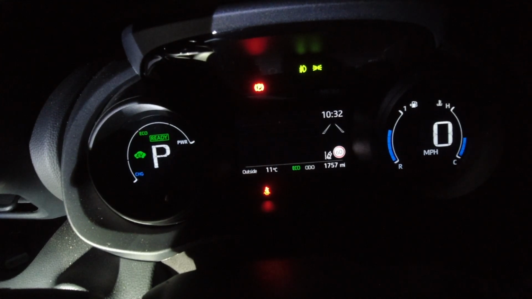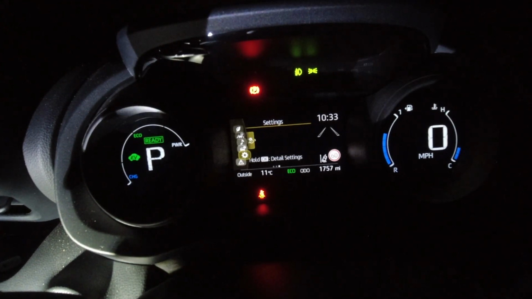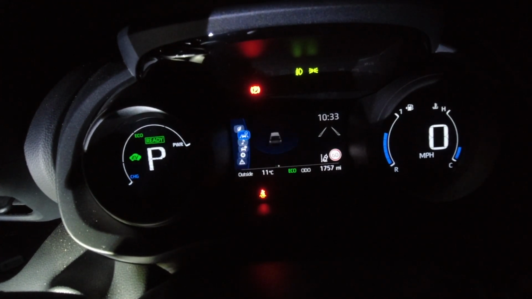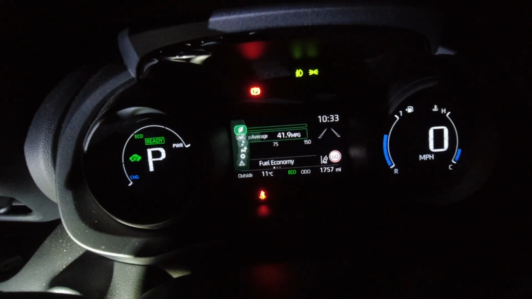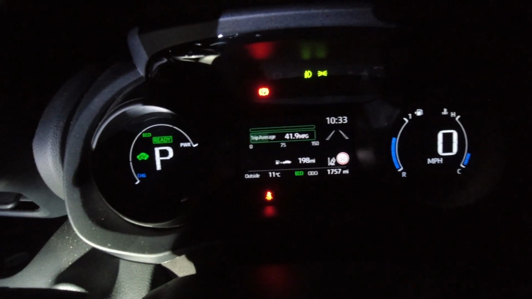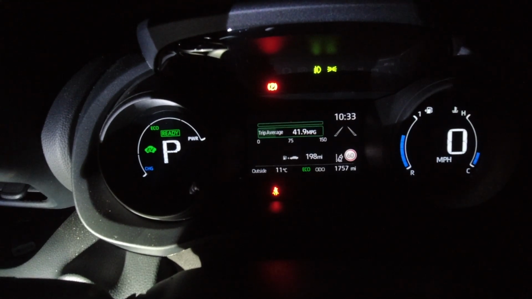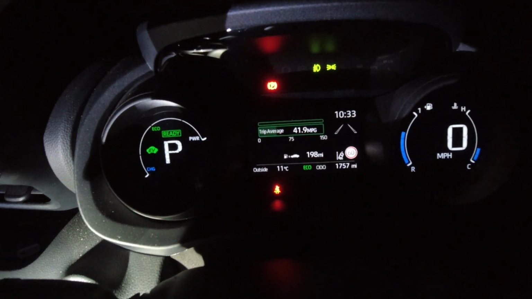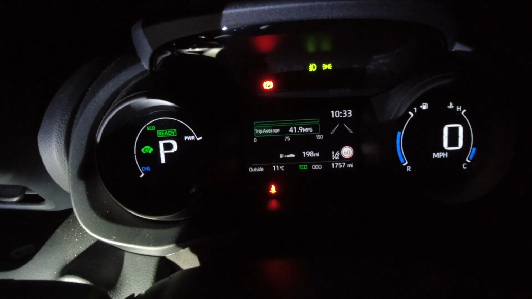Again, back right out and go back up to the top. And you can see the display's now changed. It's now showing me my trip average for the journey I've just done.